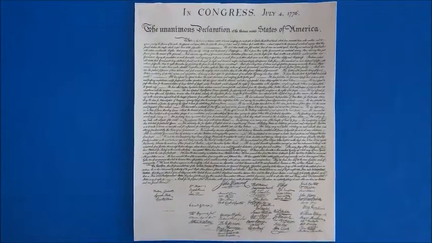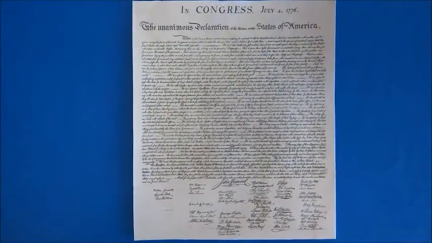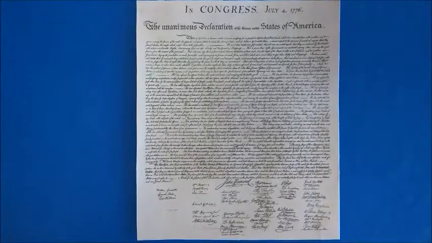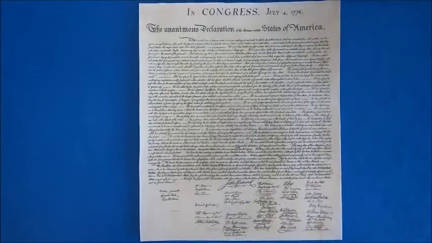The Declaration of Independence, written by Thomas Jefferson, adopted by the Second Continental Congress on July 4, 1776, announced that the American colonies regarded themselves as 13 newly independent sovereign states and no longer a part of the British Empire. This document was heavily influenced by a book called Common Sense and the philosophy of John Locke.